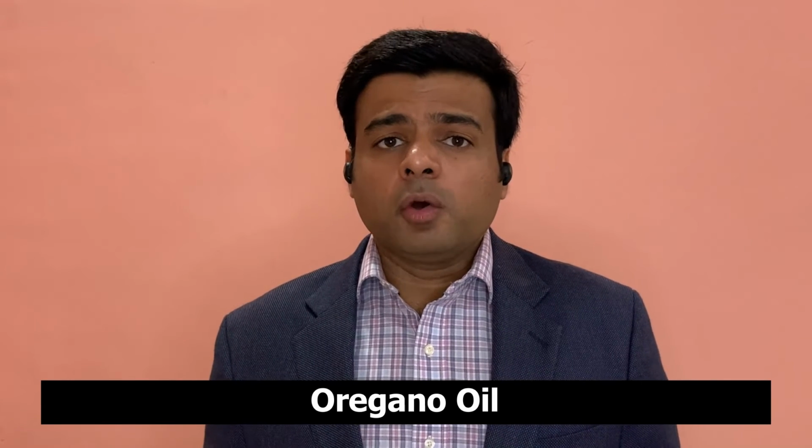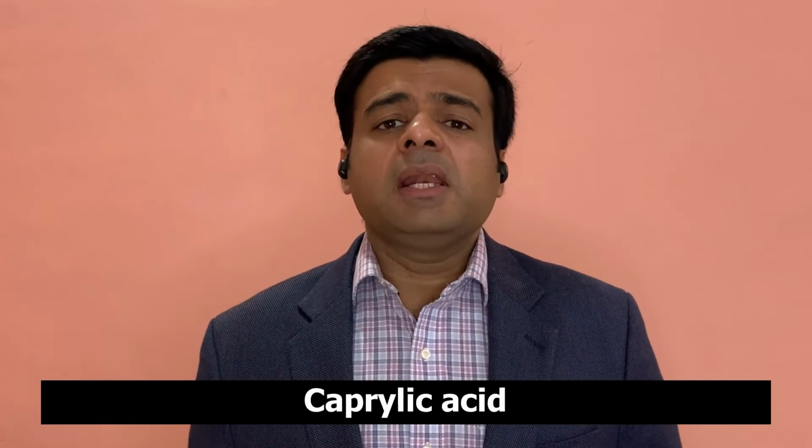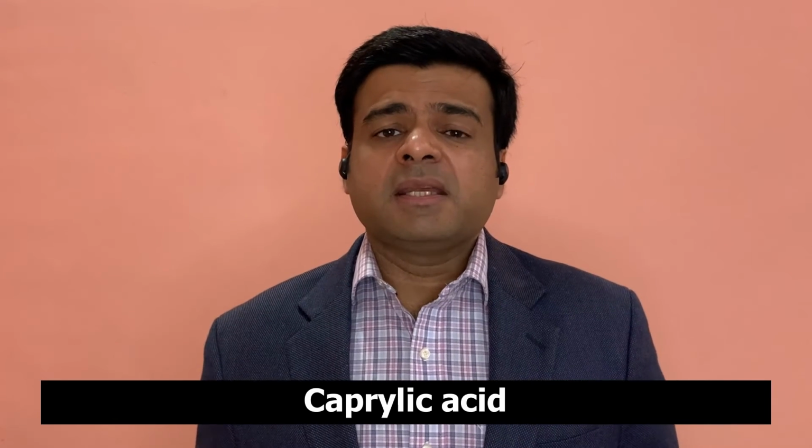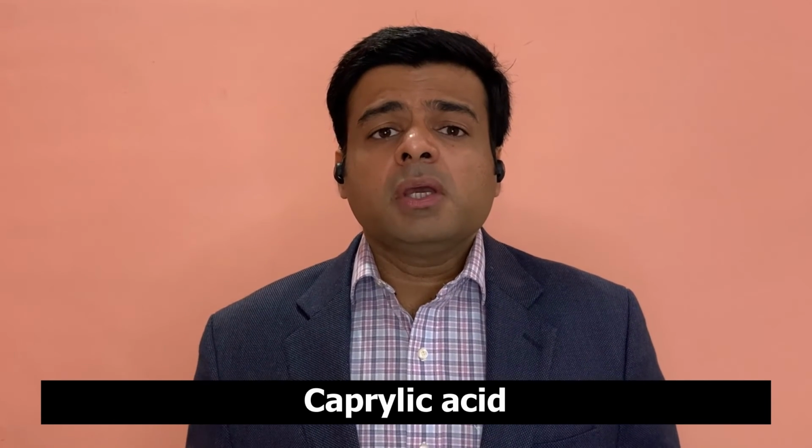But there are other supplements that you can take which also help to get rid of the candida. Number one is oregano oil. Oregano oil, especially in the form of capsules, can be very helpful in reducing the burden of candida and the overgrowth of candida in your gut. Very easy to take, and easily available through supplements. The second thing is caprylic acid. Caprylic acid is an amino acid which helps to get rid of the biofilm around the candida.